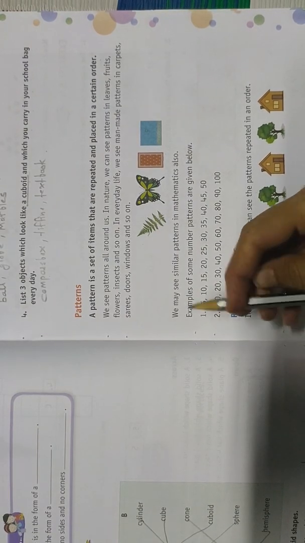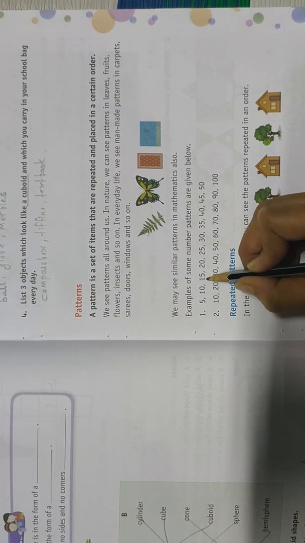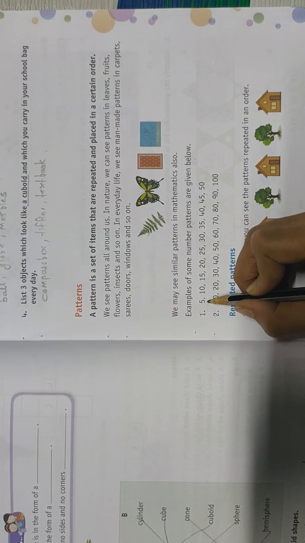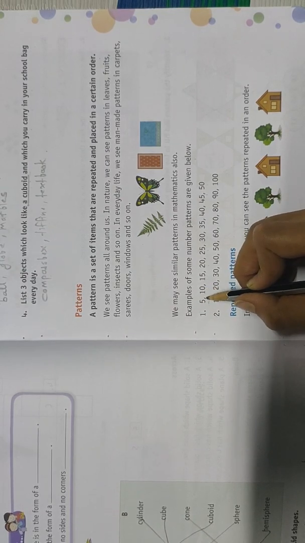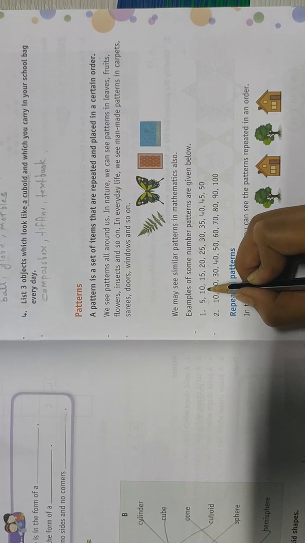In mathematics also we use patterns. Examples of some number patterns are given below: 5, 10, 15, 20, 25, 30, 35, 40, 45, 50. You will say this is the table of 5, but if you see it clearly you will observe that every next number is increased by 5 from the previous number. If we add 5 to 5, that becomes 10. If we add 5 to 10, that becomes 15. Likewise, 5 is added to every number to get the next number.